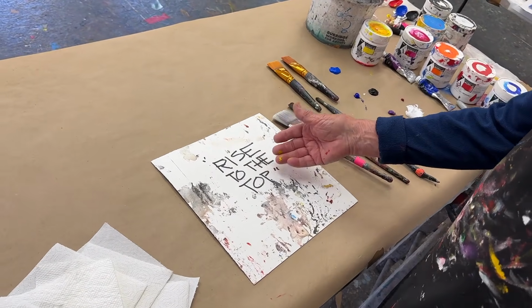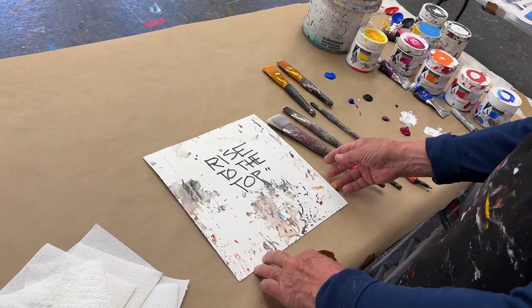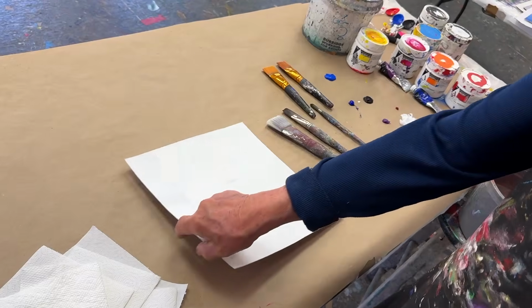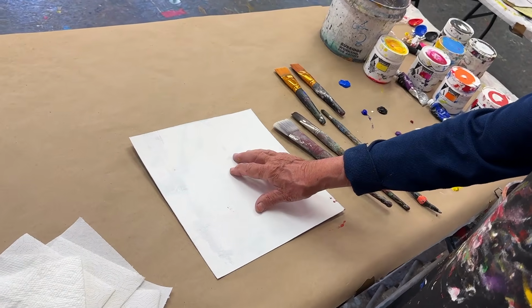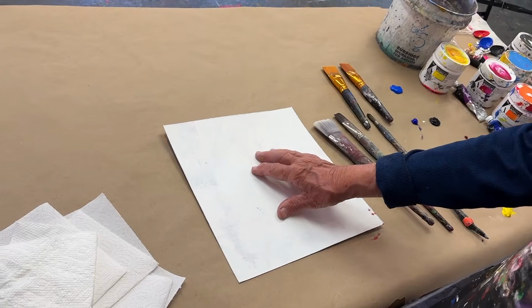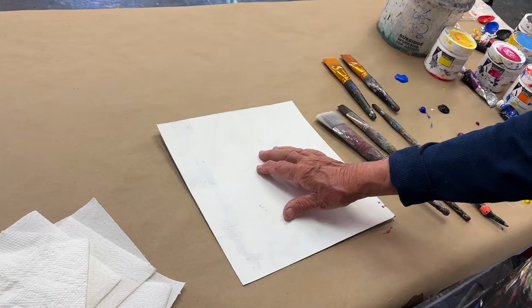I want to have an end result. All right, so I give it a title so I know when to stop. Pretty simple. All right, on one side, I have the gesso. I put a white acrylic gesso on the top surface of this beautiful watercolor paper. The reason I do that is because I seal it.